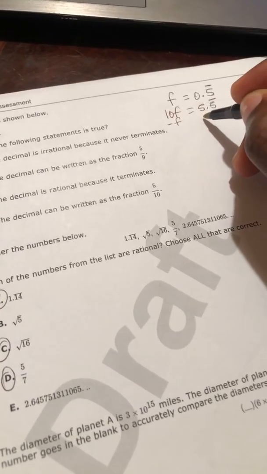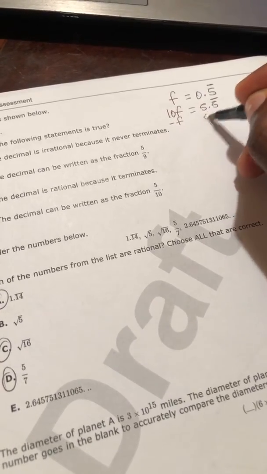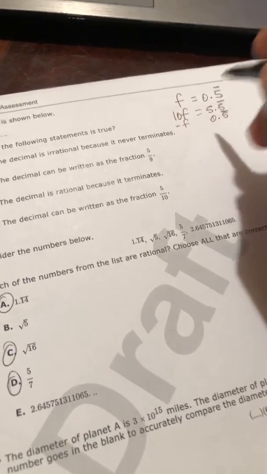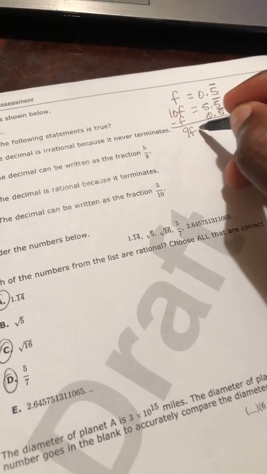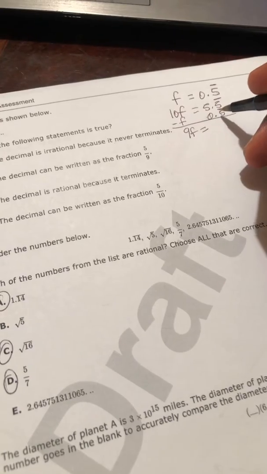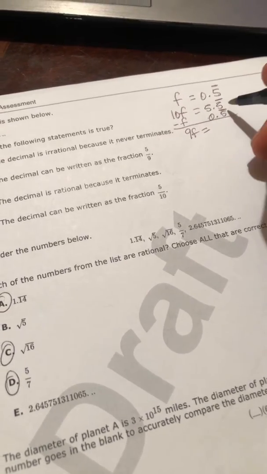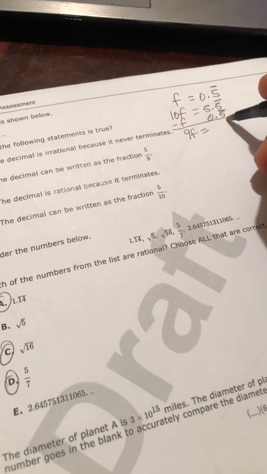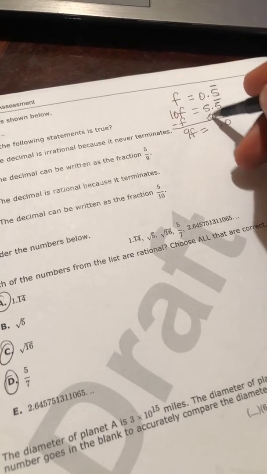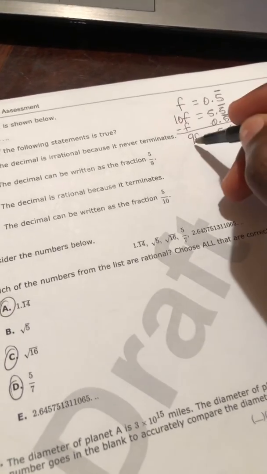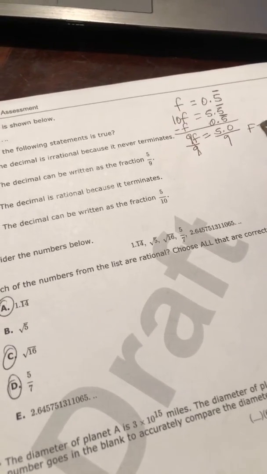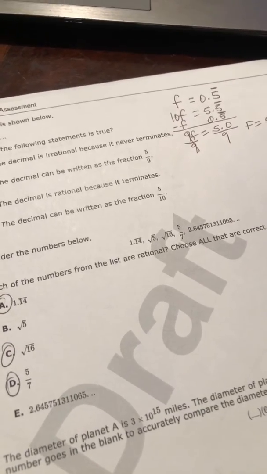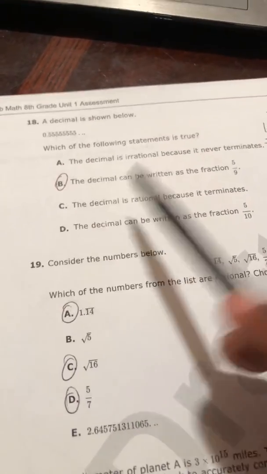Then I'm going to subtract f from both sides. On the right side, I'm subtracting the value of f, which is 0.5 repeating. So I get 10f minus 1f, which is 9f, equals 5.5 repeating minus 0.5 repeating. So this is going to be 0, and this will be 5. Then I divide both sides by 9, and I get f equals 5 over 9, which is what B is.